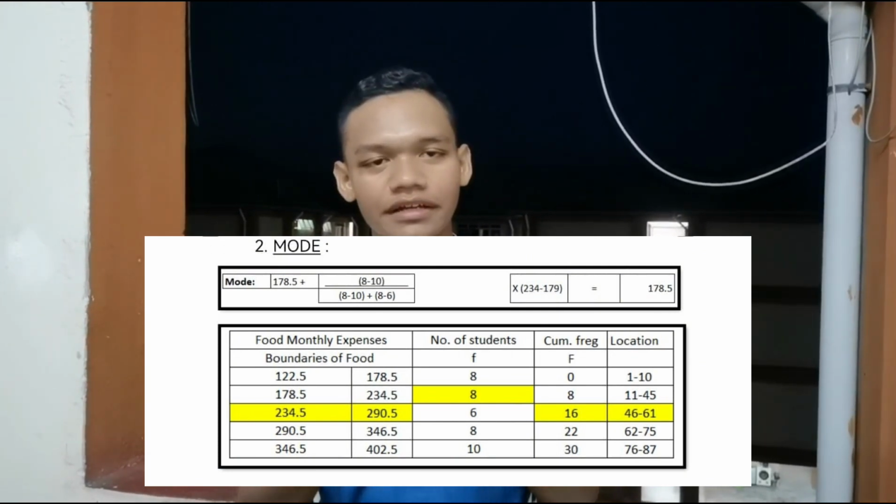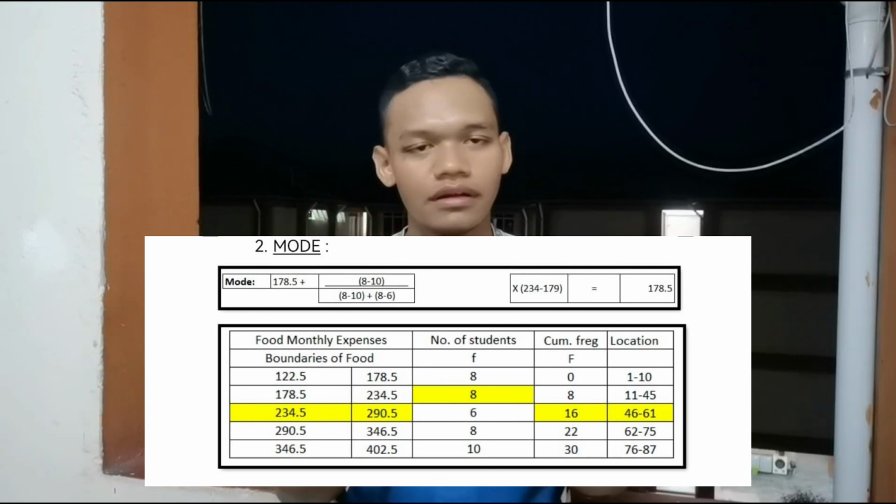Now I show the table where I highlight a color that is not yellow. You can see the formula. You follow the formula: the lower boundary plus the minimum count frame, then you divide by the number of students, and now you can get the answer.